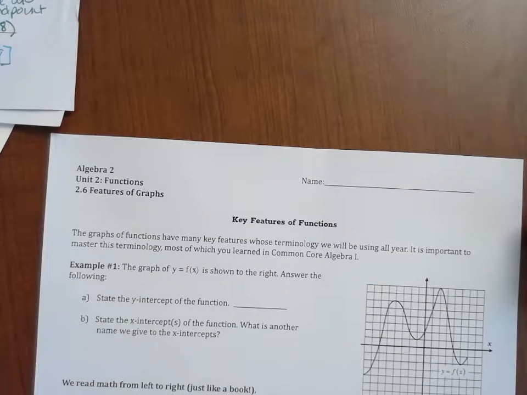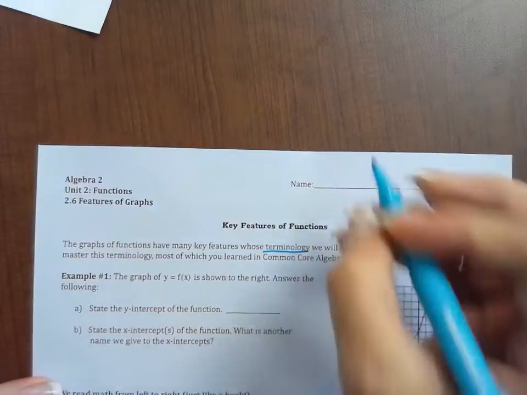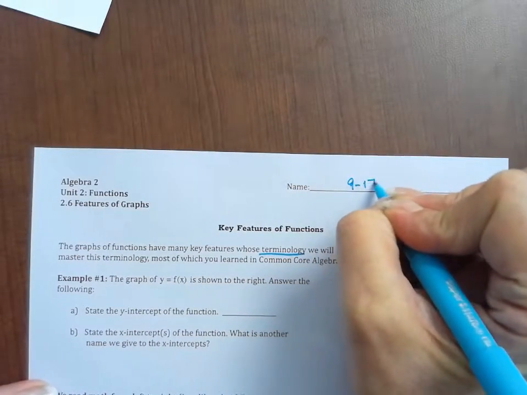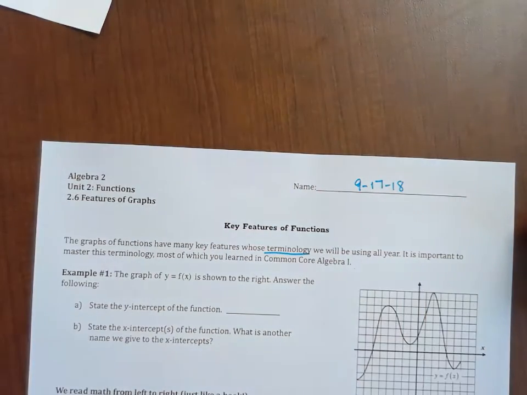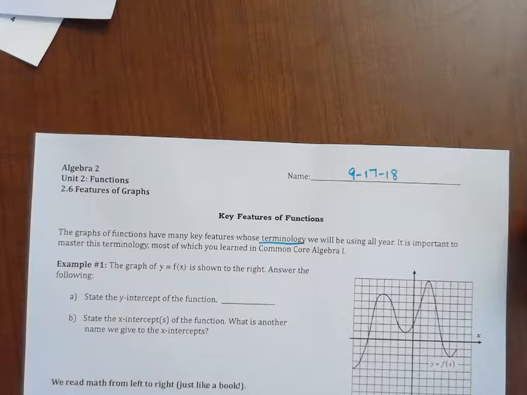Alrighty, so, like I said, a lot of this is terminology or vocabulary. Today's the 17th, I just asked myself that and I still don't remember. But it's important because we're going to use it all year long.